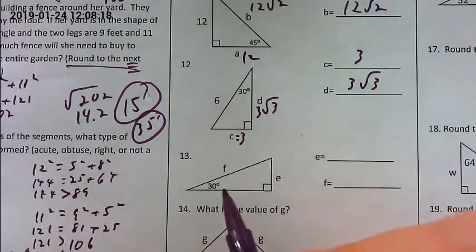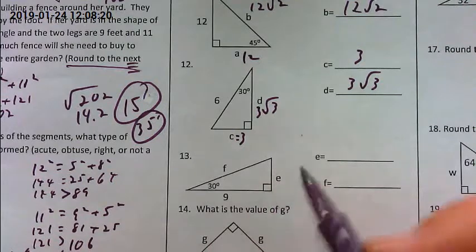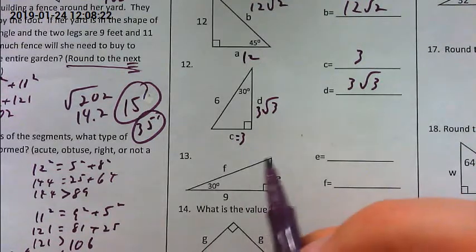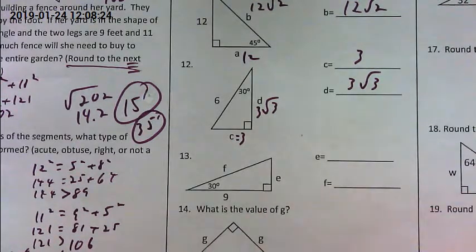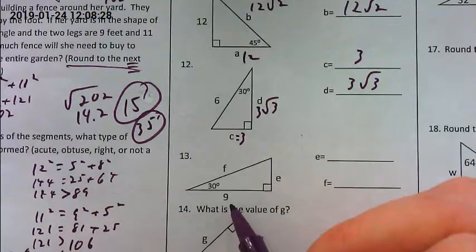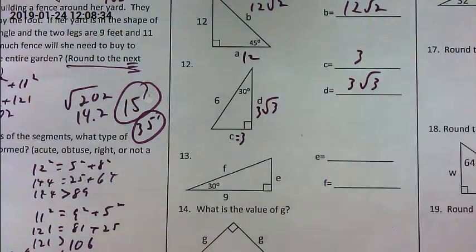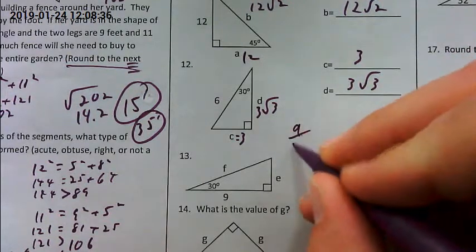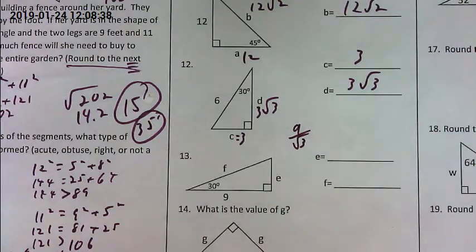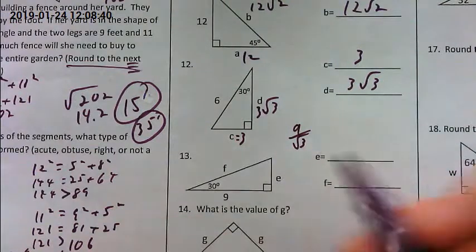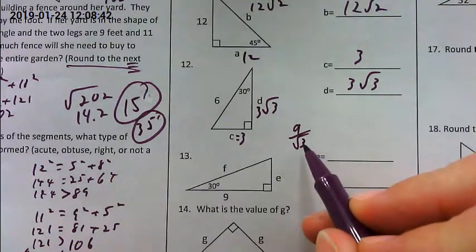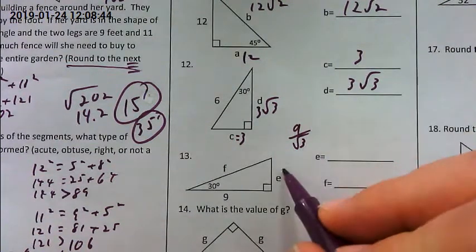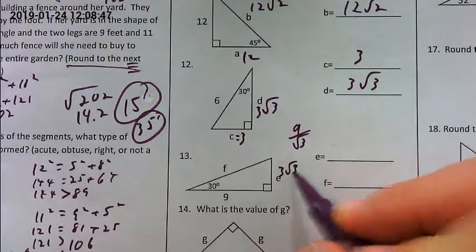This one, we have, and again, 30, 60, 90. We know this long leg is 9. We got to go backwards, and our long leg did not have the radical 3 on it. So you have to divide by radical 3. So this, if you want to show your work, 9 divided by radical 3. What ends up happening, though? You'll end up dividing by the number that's underneath the radical and multiplying by the same radical. So this ends up as 3 radical 3.